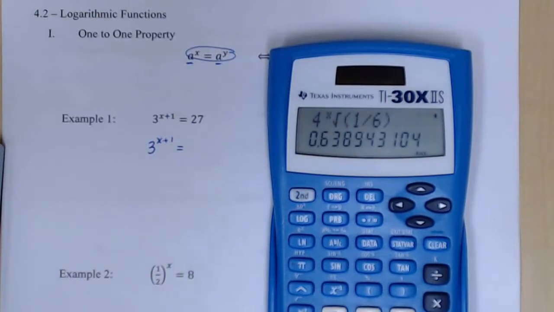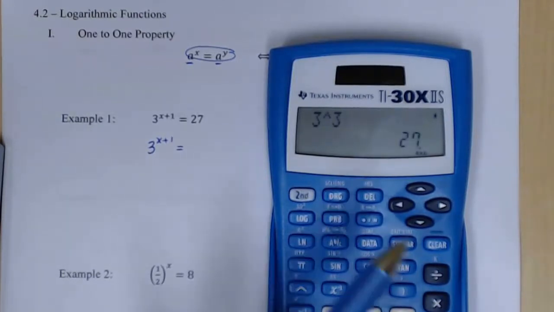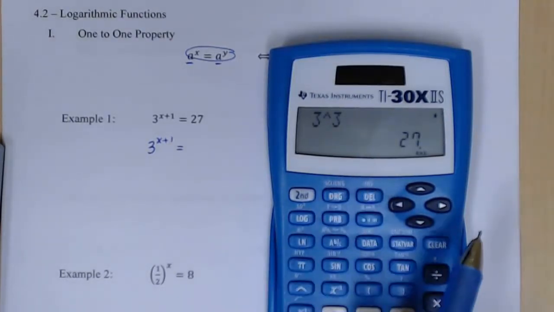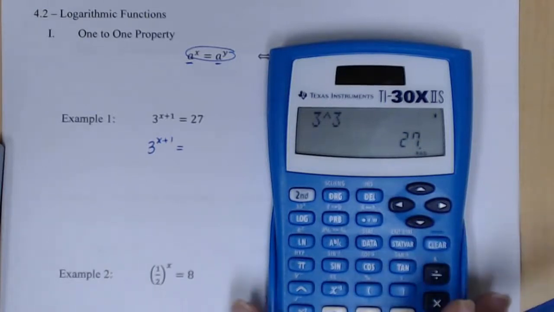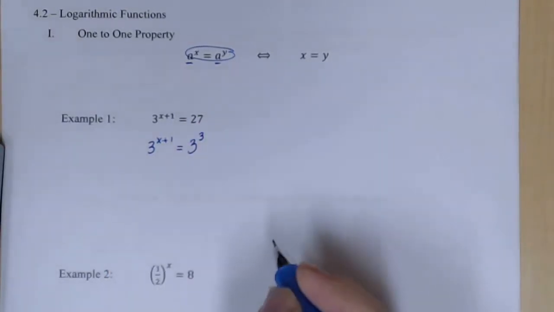So I'm going to come over here to my calculator. I'm going to say 3. Remember, this button right here raises it to an exponent. So I'm going to raise to the first. Well, that's just 3. Raise it to the second. That's 9. Raise it to the third. That gives me 27. They get big pretty quick, so getting to 27, you can see, didn't take very long. So instead of 27, I'm going to write 3 cubed.